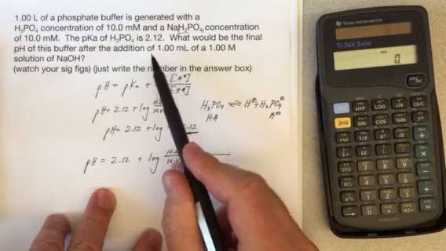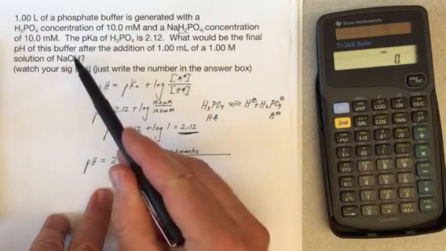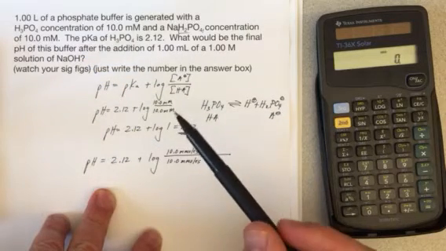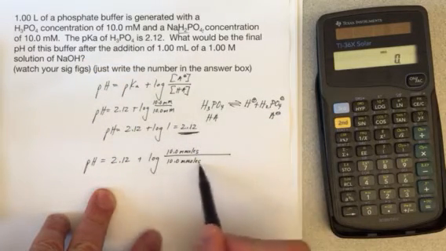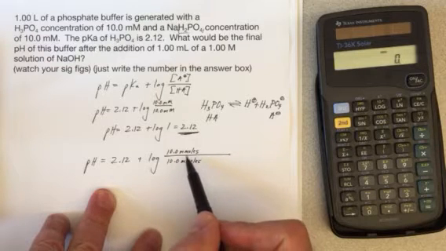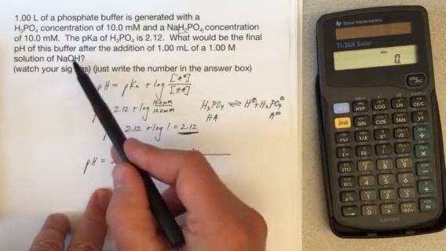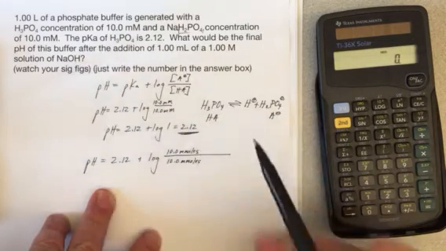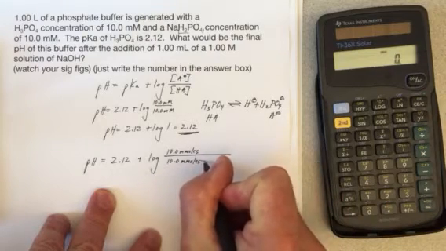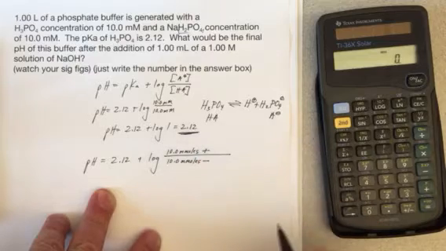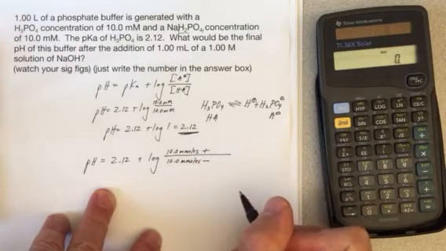Now, for every mole of sodium hydroxide that I add, it's going to react with a mole of my conjugate acid and convert it to a mole of the conjugate base. That's what buffers do. And so, since I'm adding strong base, I'm going to be removing acid and adding base. That's the first thing you got to get straight.